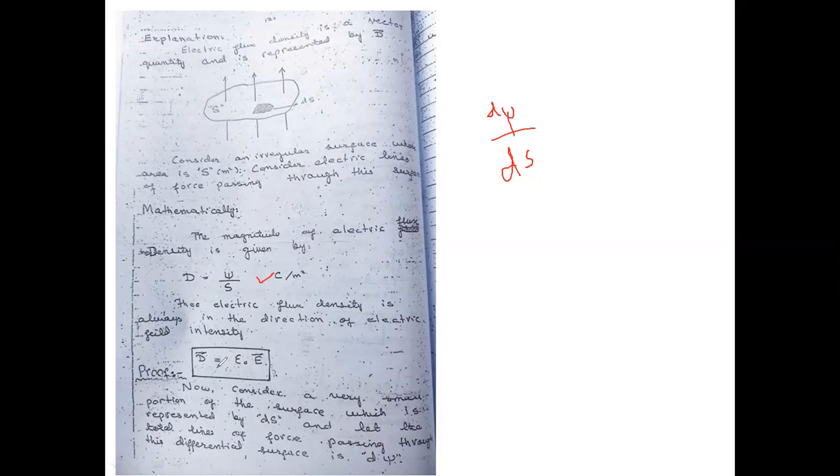And D is also equal to epsilon naught E. So it means the electric flux density is always in the direction of the electric field. Okay, so we have to prove how D is equal to epsilon naught E. We have taken a Q, and these lines are actually showing the field of that Q. So D is equal to D in the direction of a_r.